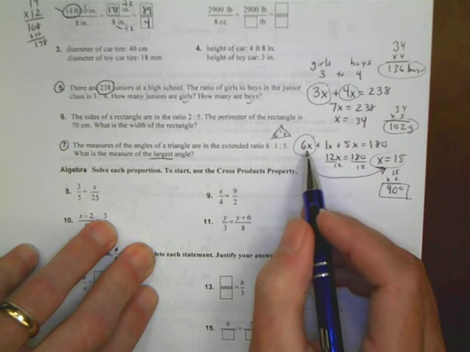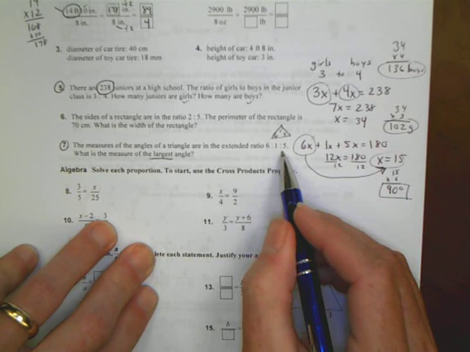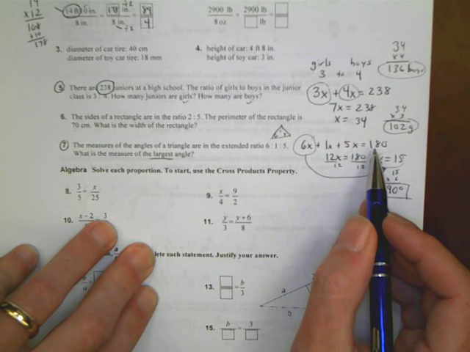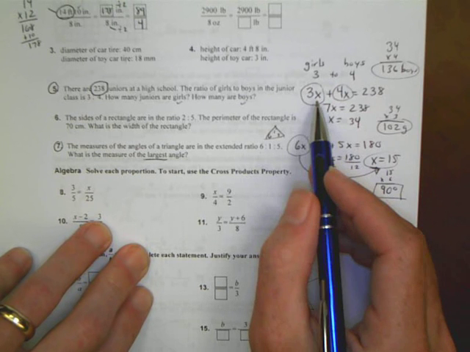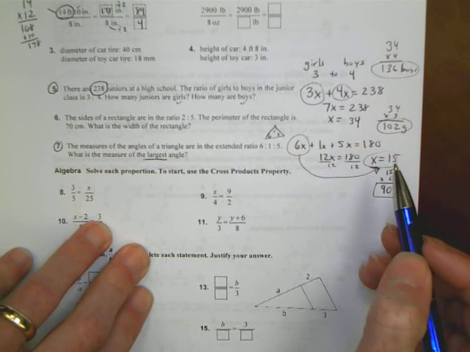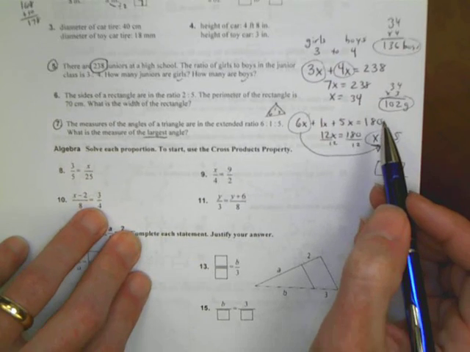But it comes back to saying, all right, I have a ratio of 6, 1, and 5. Let's put an x with each one and say the sum will be 180. Much like we did up above for number 5, 3 girls to 4 boys. Same type of idea. All right, number 10.